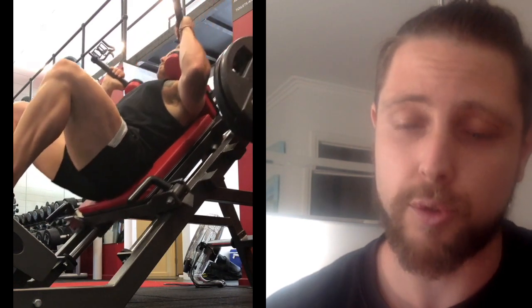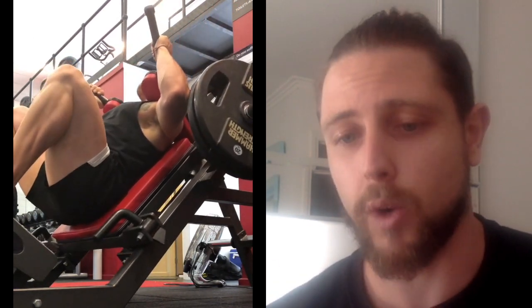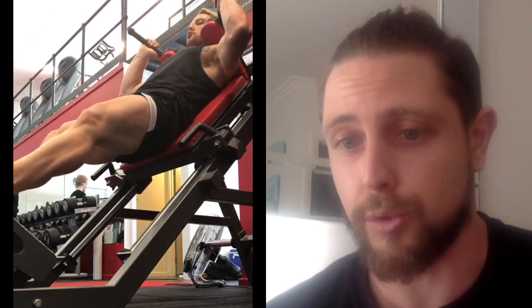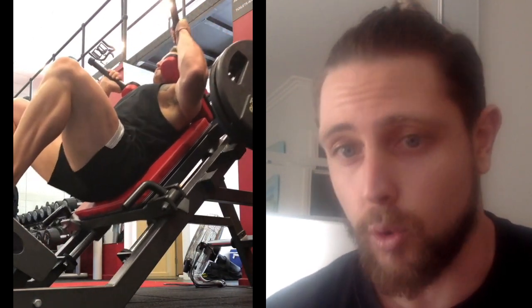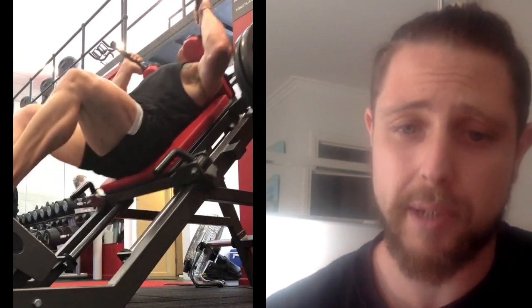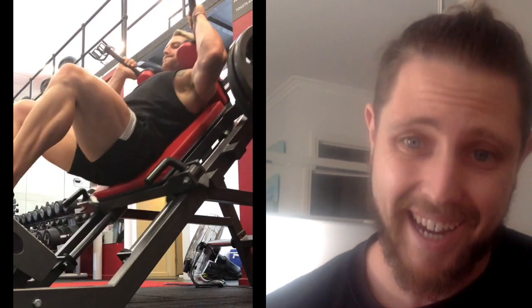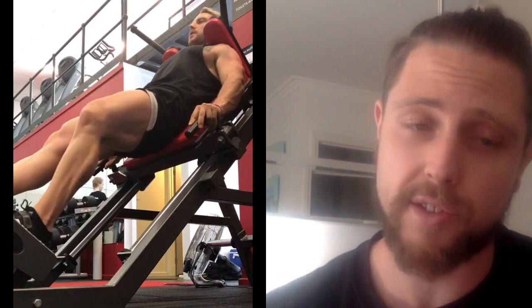It's going to come down to your personal preference, your leverages and segment lengths, and which one will allow you to effectively train the quads with a sufficient amount of stimulus. So simply picking one and looking to get better at that over time is really important. And other priority 1 movements are leg press and hack squats. Priority 2 exercise, I like to think of these movements as being supplementary to those exercises.